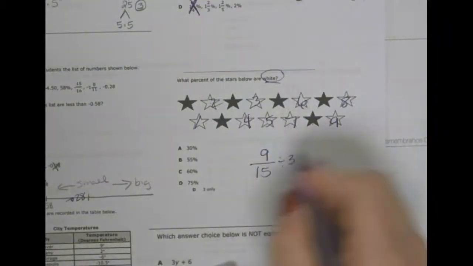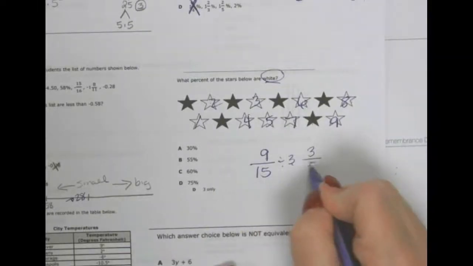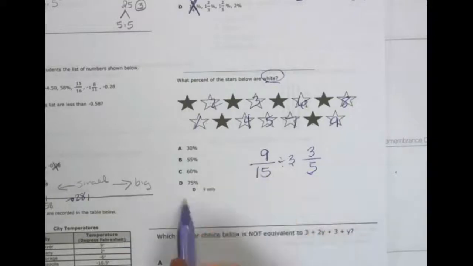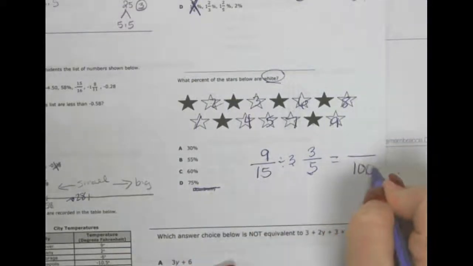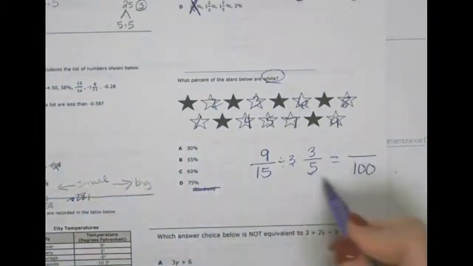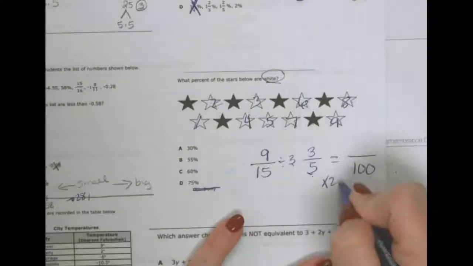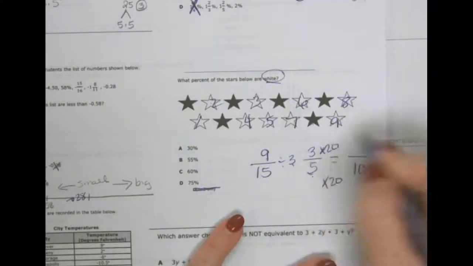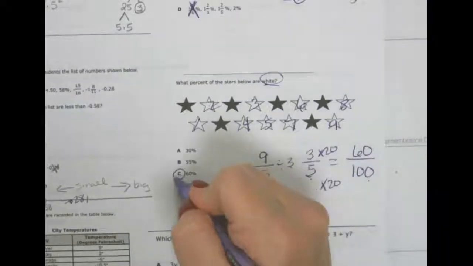I can divide both of these by 3. 9 divided by 3 is 3. 15 divided by 3 is 5. I want percent. Percent is always out of 100. How does 25 go to 100? Times 20, times 20. 3 times 20 is 60, so this is 60%.